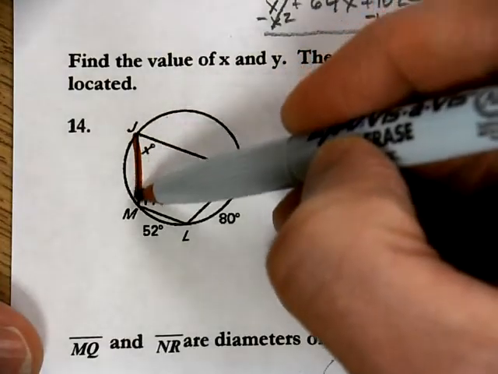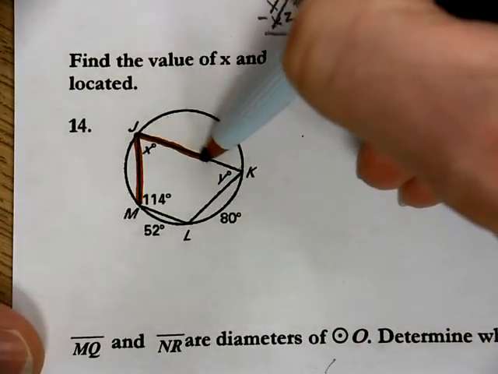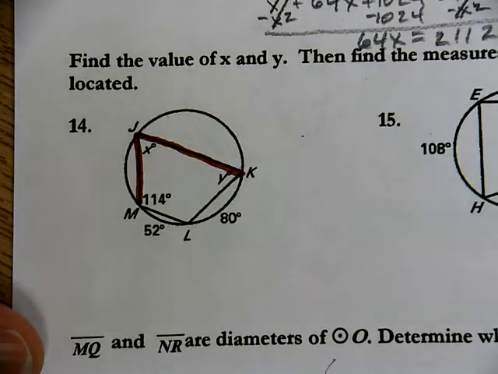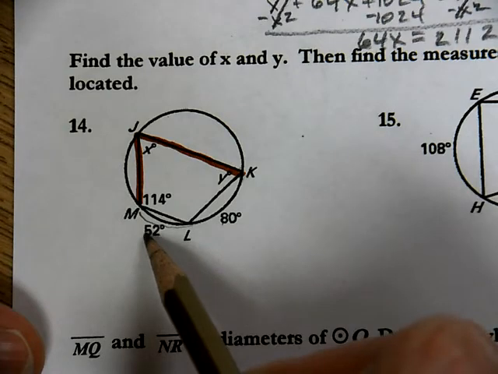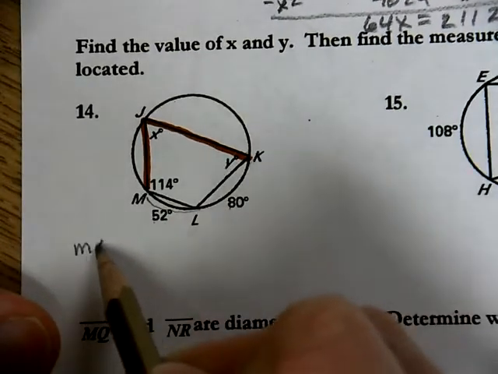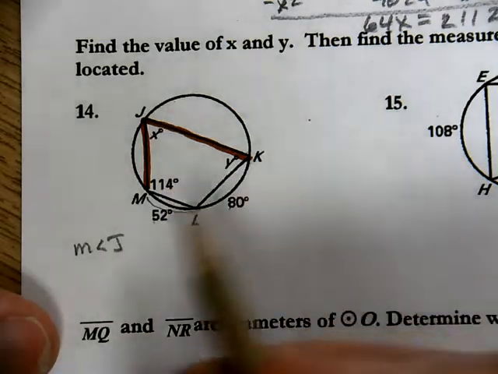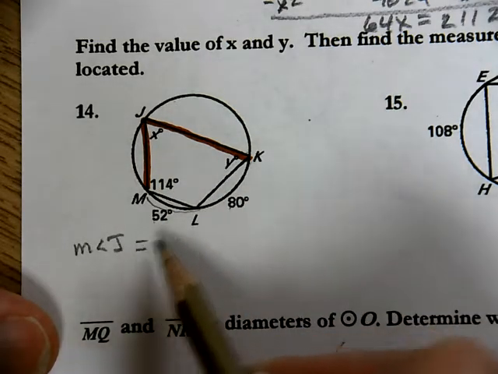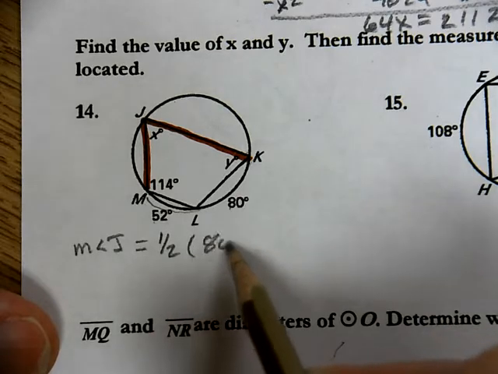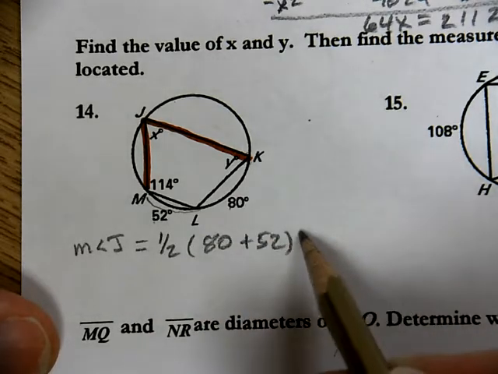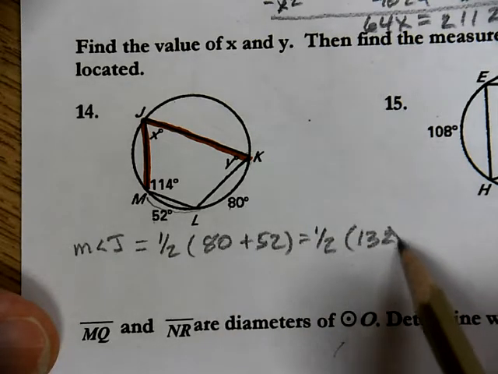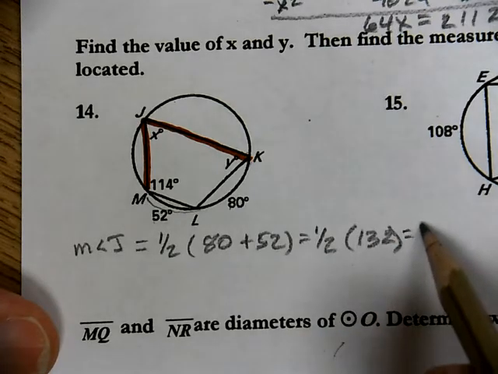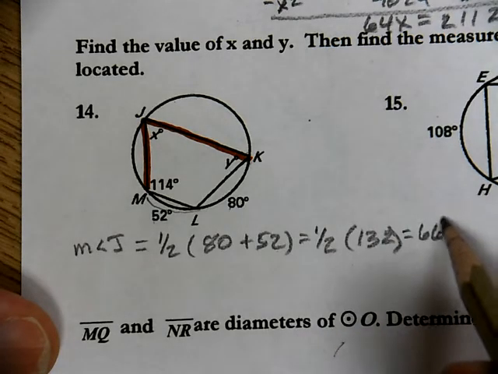First of all, that angle, that's an inscribed angle, and that opens up to this 80 plus 52. So the measure of angle J, which is x degrees, is going to be half of the 80 plus 52 degrees. That's going to equal half of 132, which is going to be 66 degrees.